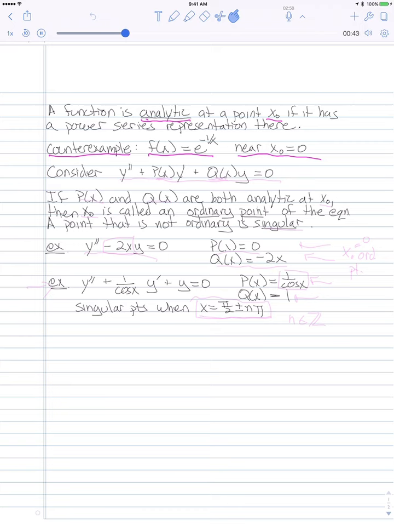So now, to bring this to differential equations, I want you to consider the following linear second-order differential equation written in this standard form: y double prime plus p of x y prime plus q of x y equals 0. So again, it's linear, it's second order, it's not necessarily constant coefficient. We're allowing for these variable coefficients, p of x and q of x.